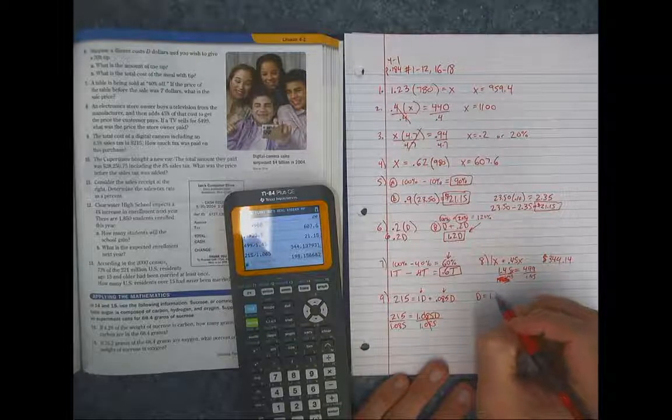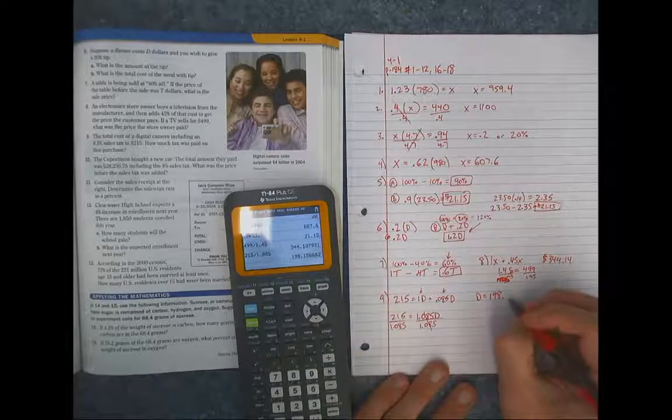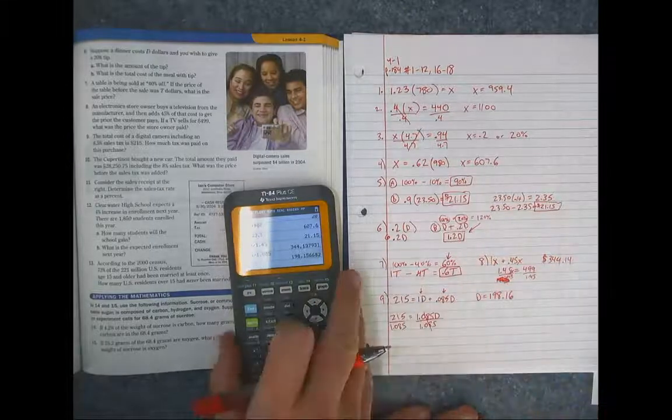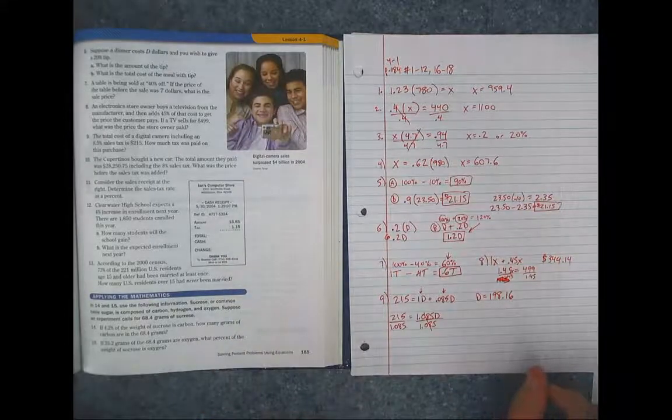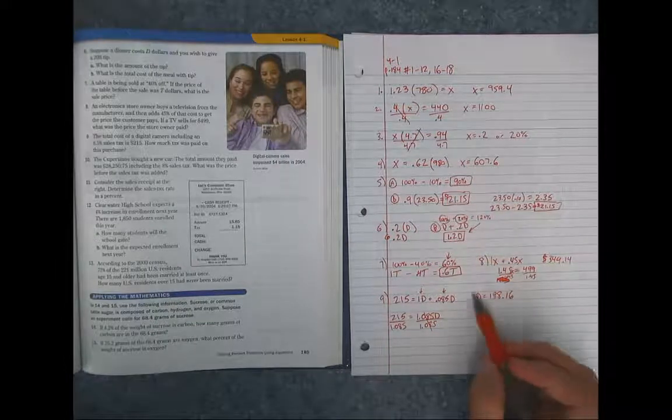So D equals $198.16, rounding up. And you might have done all that and then checked the answer key and been like, oh, I did it wrong. But you didn't do it wrong. This is the price of the camera.